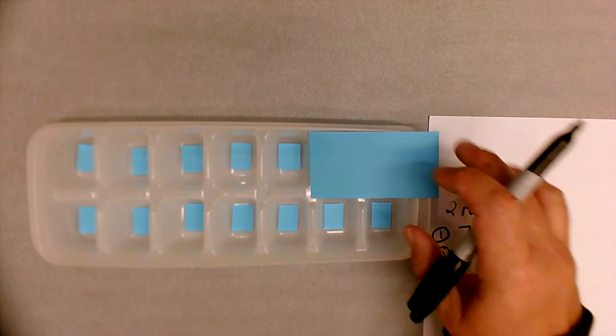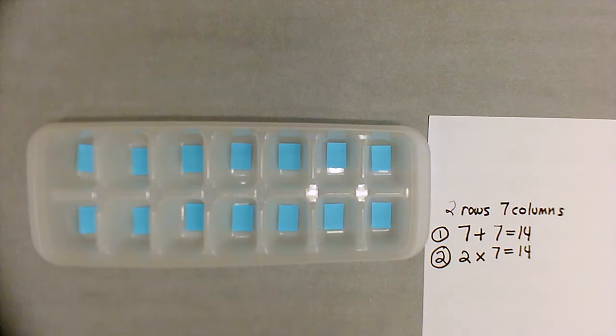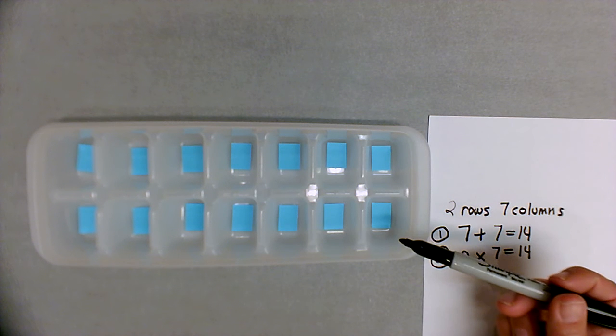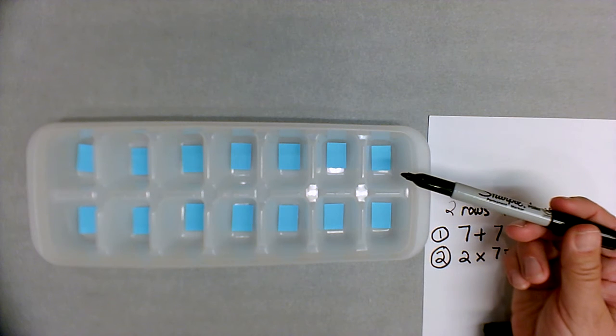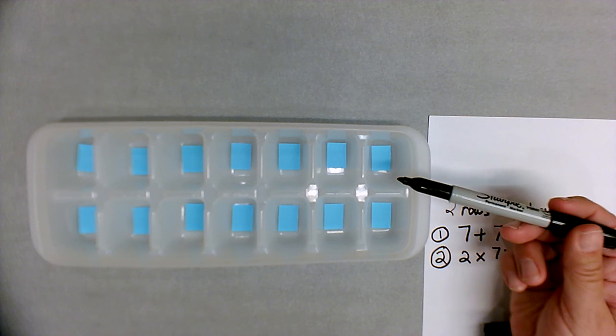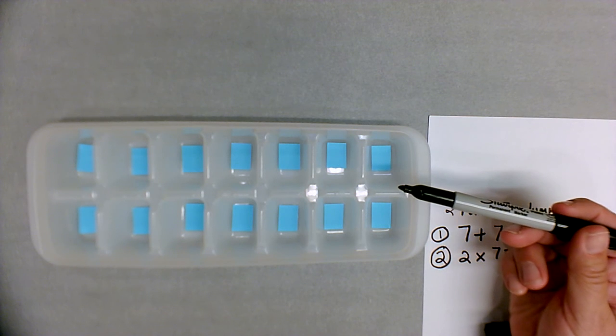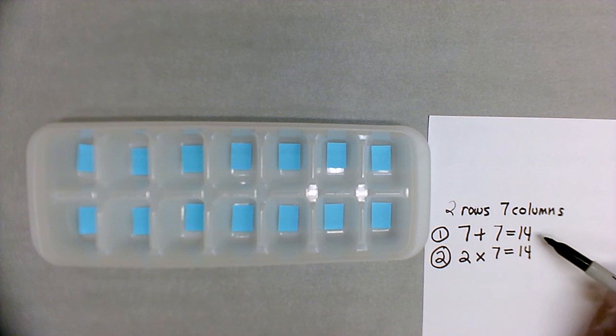Okay, we're going to do a reveal now to see if our number sentences are correct. Okay, so in the first one, we're using repeated addition. We have 7 blue squares in the first row, and we're adding 7 blue squares from the second row. When we combine those, we have 7 plus 7, which equals 14. So this number sentence checks out.